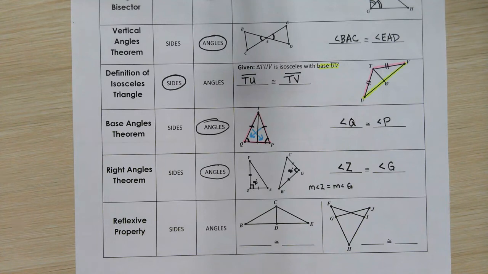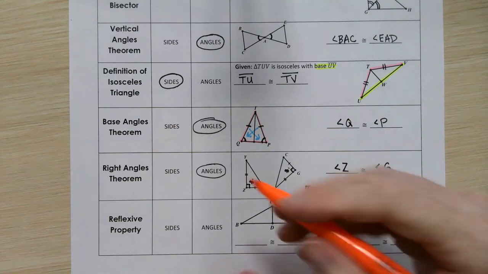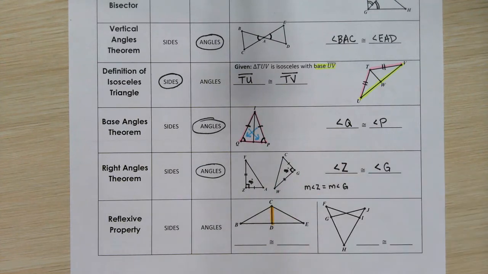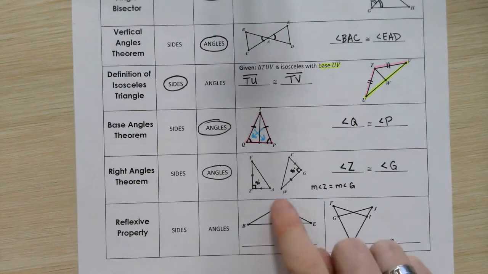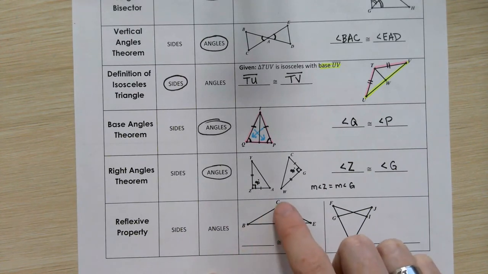And then our last new option is going to be called the reflexive property. The reflexive property happens when things are shared by both triangles in the picture. So most of the time, it will end up looking like this diagram right here, where if we focus in on segment CD, it ends up being a side for triangle CDB, but it's also a side for triangle CDE.